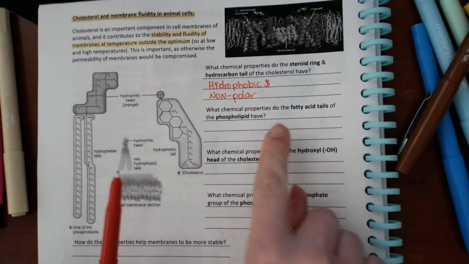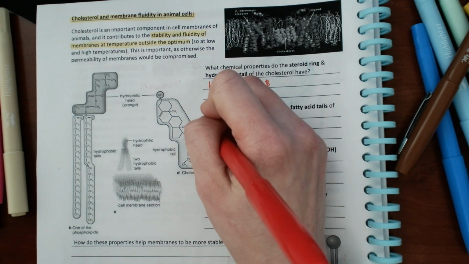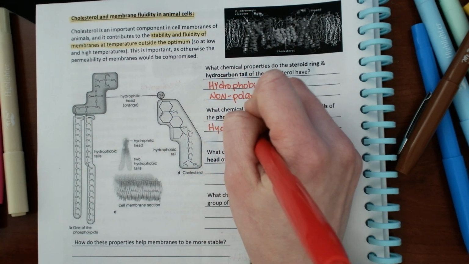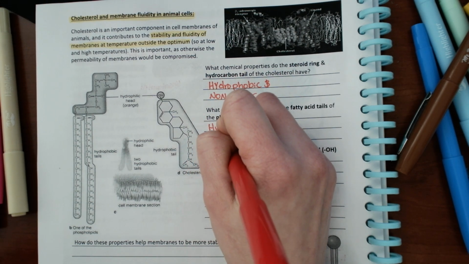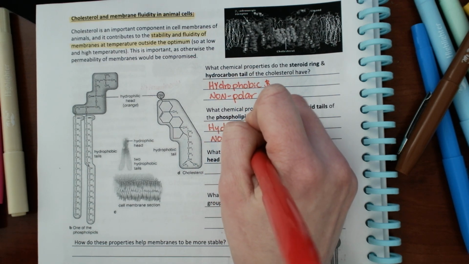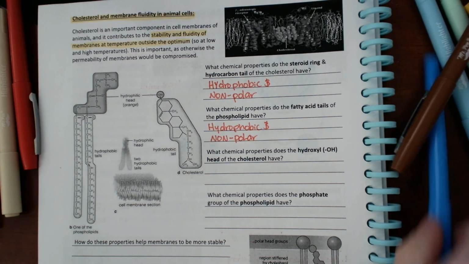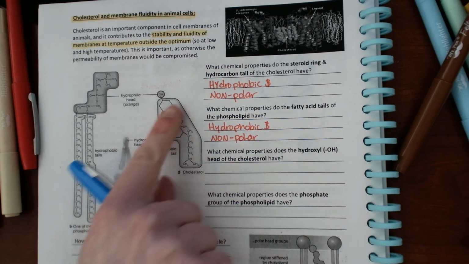What chemical properties do your fatty acids of your phospholipid have? Crazy, they're hydrophobic and nonpolar. Don't ask me why there's a capital L in there. What chemical properties does your hydroxyl OH head have?